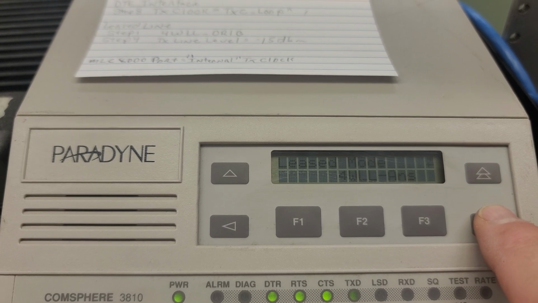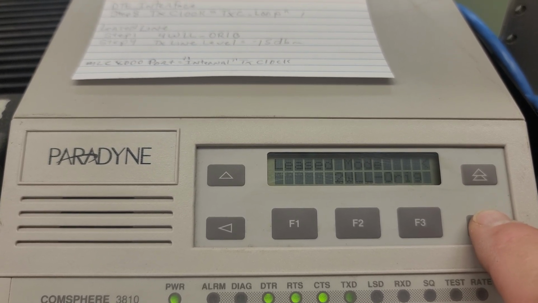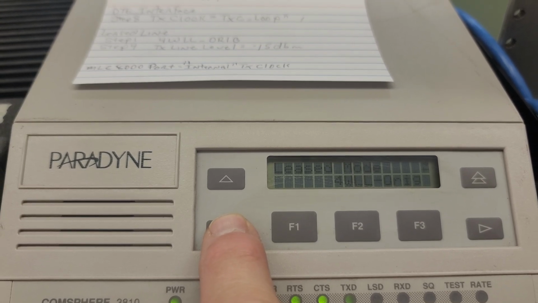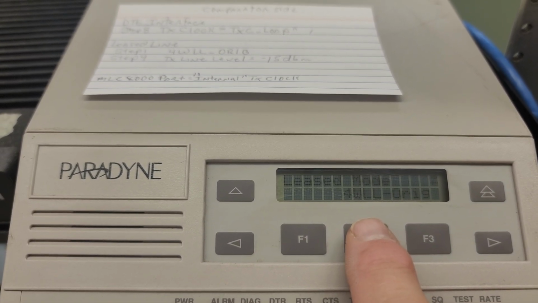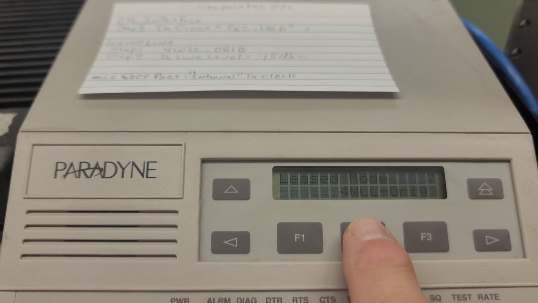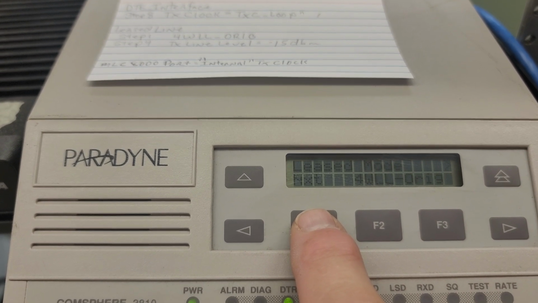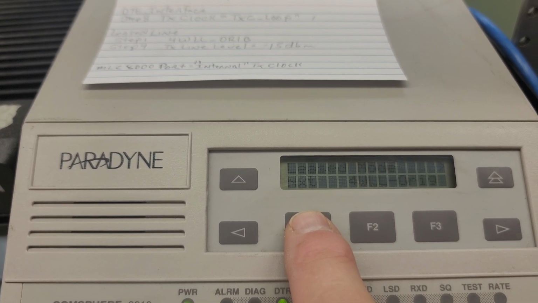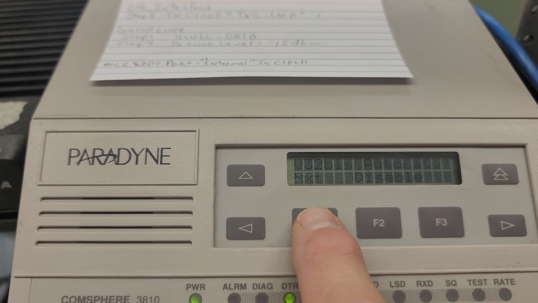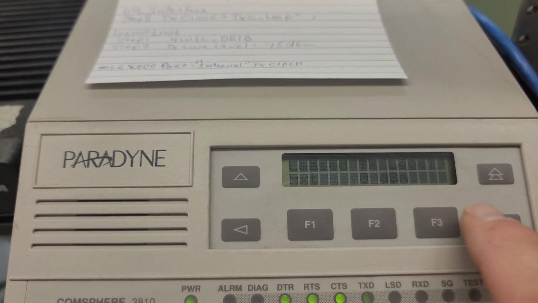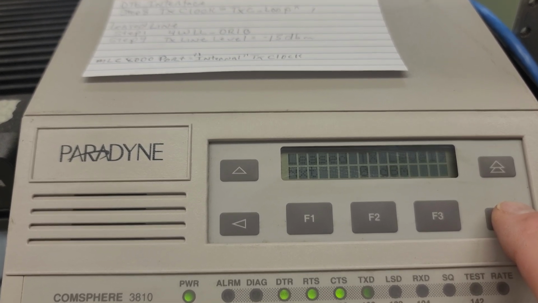4-wire answer is a choice. 2-wire originate. So I'm going to go back to 4-wire originate. Press F2 to select that. I'm going to go down to the transmit line level, step 4. So this is the transmit line level.